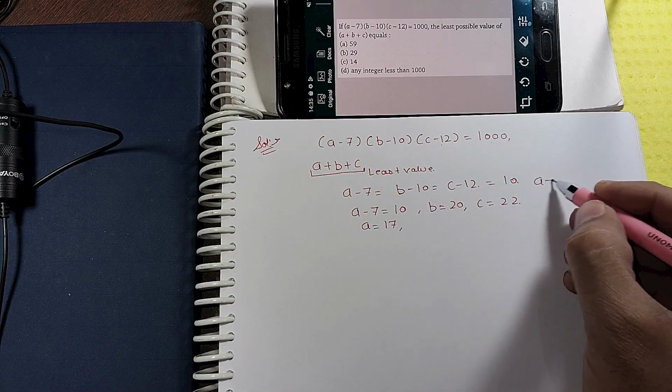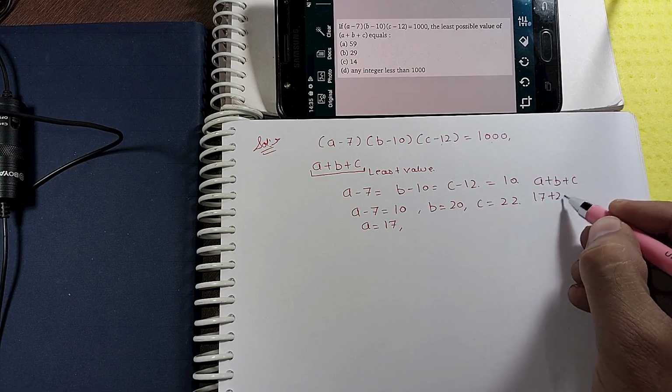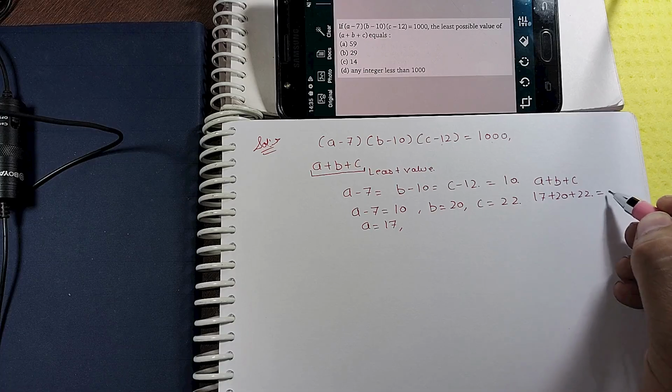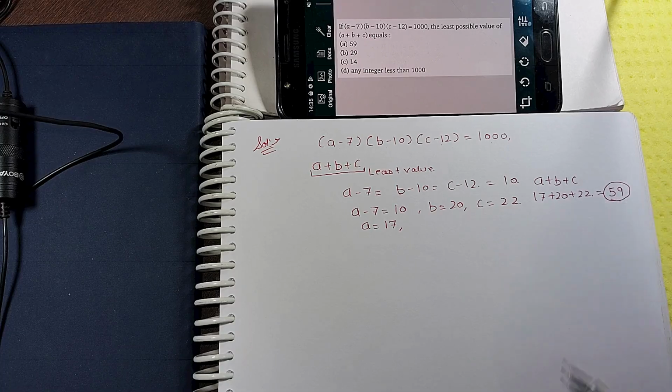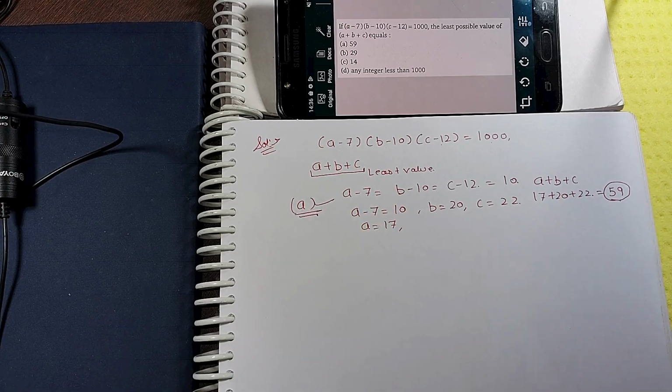So A plus B plus C, the least value will be equal to 17 plus 20 plus 22, which adds up to 59. So this is the least value of A plus B plus C. So the right option is option number A, 59.